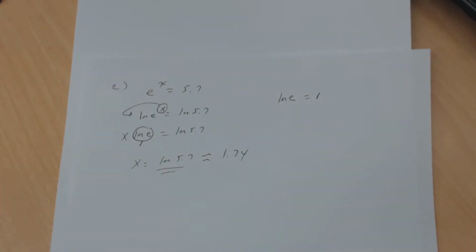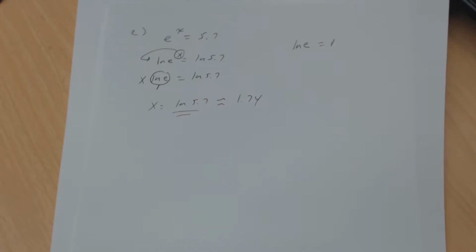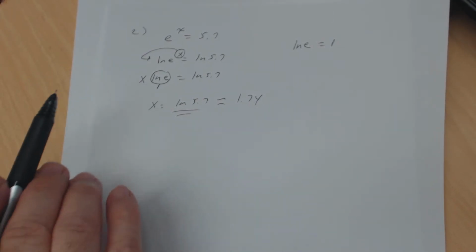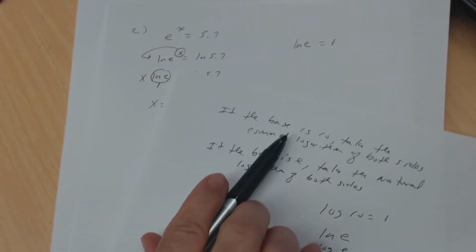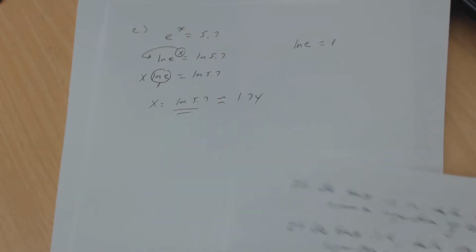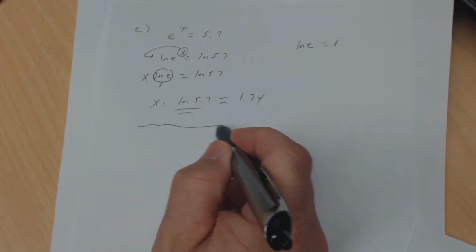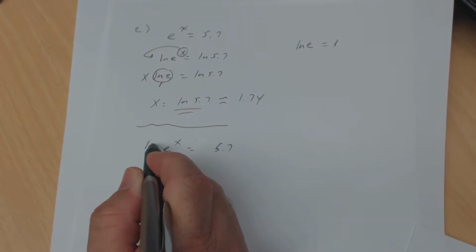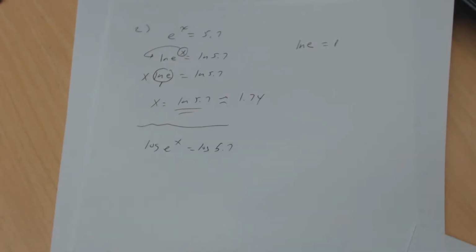Now be aware that if the directions do not say anything specifically about what to use, whether it's base 10 or base e, you could have taken the log of both sides. Nothing wrong with that.